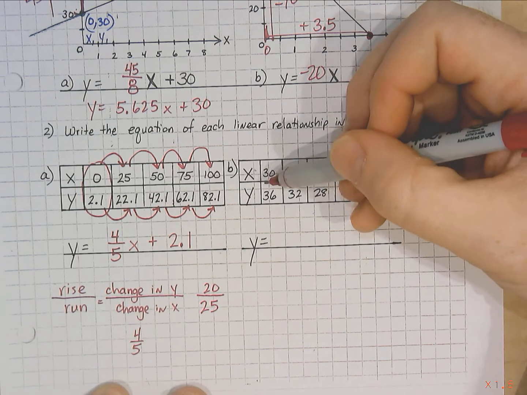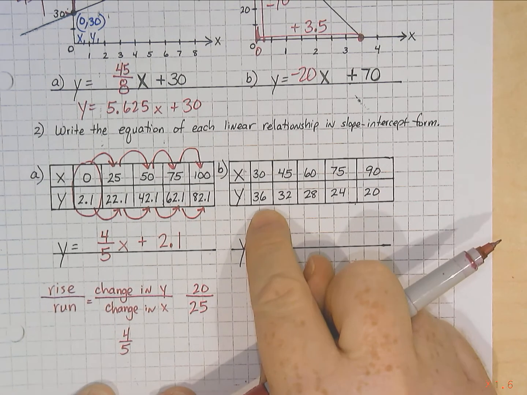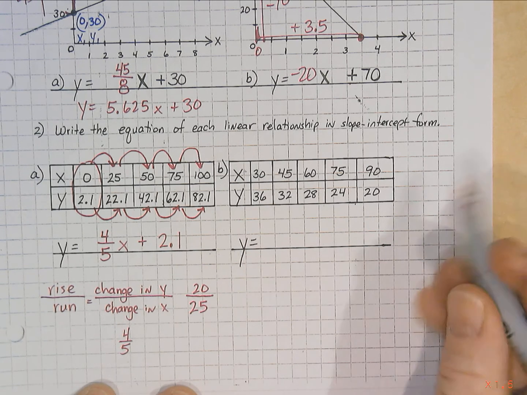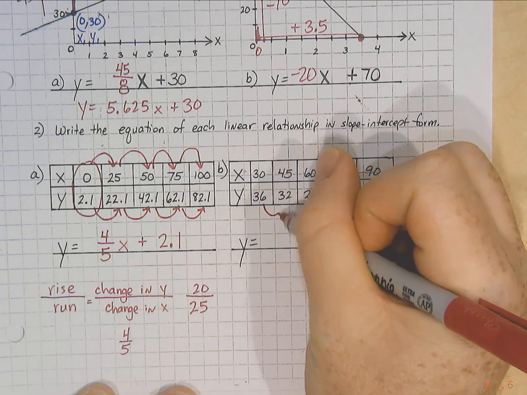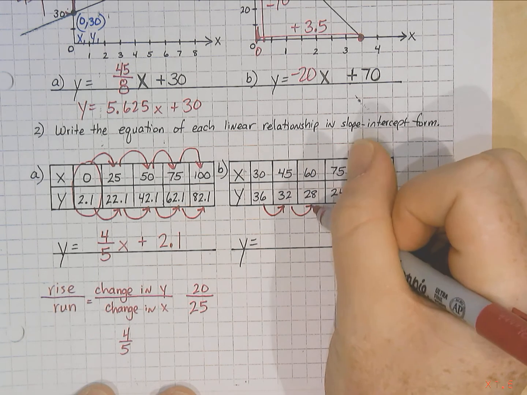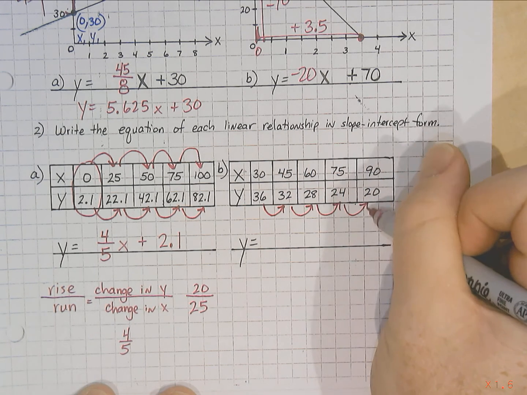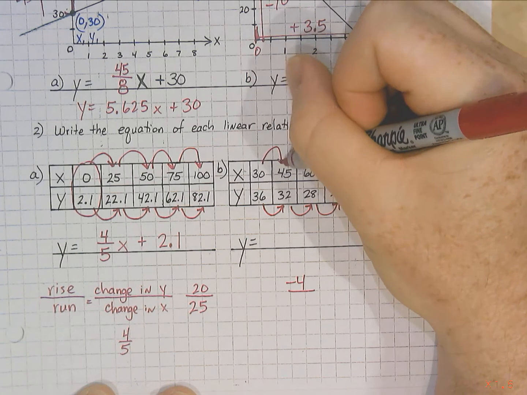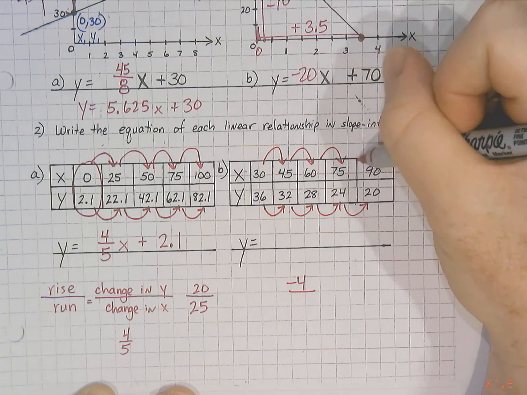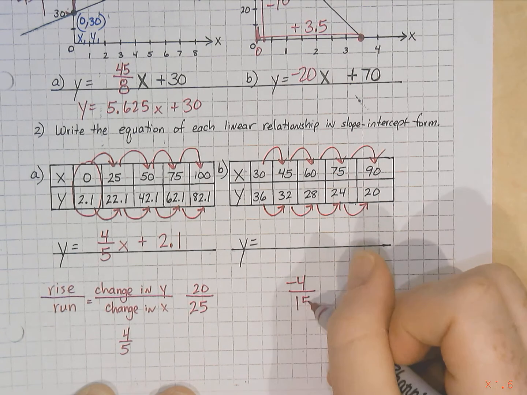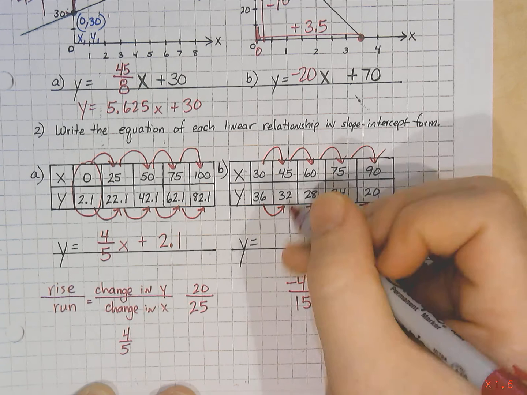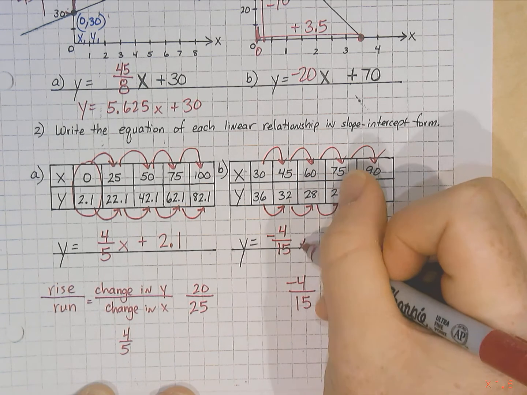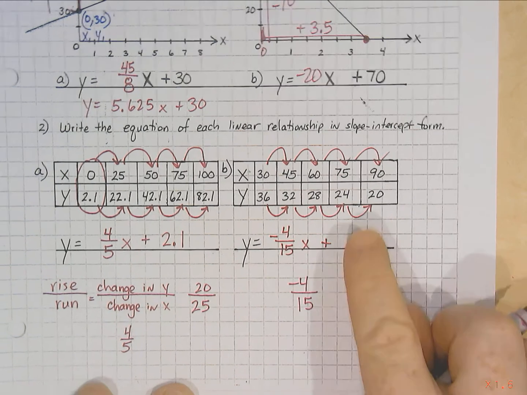Okay, that's it. Here, same thing. Now we don't have our y-intercept. It's not given to us, so that's something we have to dig for a little bit. Let's just go ahead and do the slope first. So the slope, let's see, our rise is negative 4, minus 4, minus 4, minus 4, minus 4. So negative 4 is your rise. Your run, you're increasing by 15 each time. So your run is 15. So right off the bat, the slope is negative 4 over 15 x plus, again, we don't know what our y-intercept is.